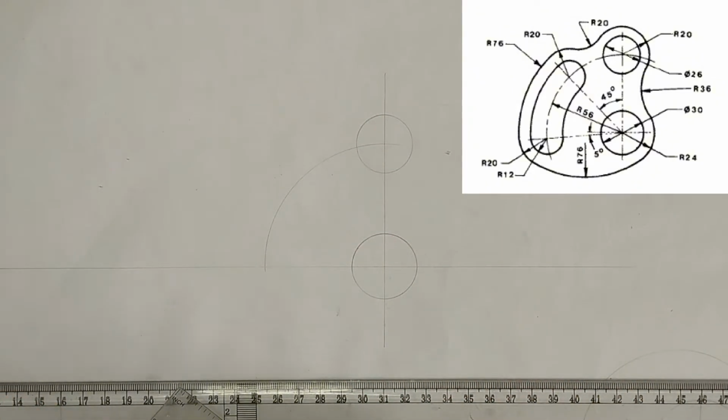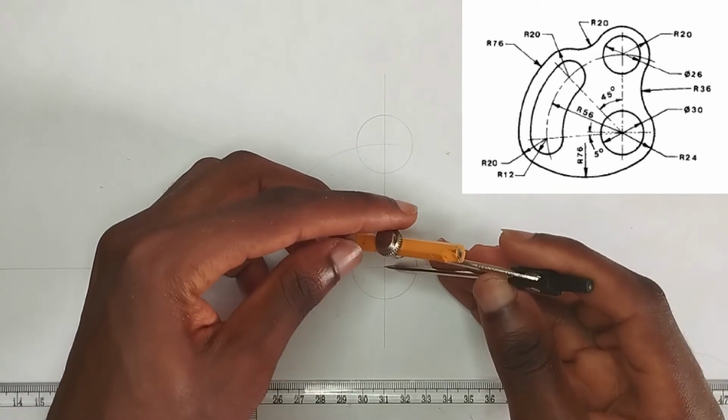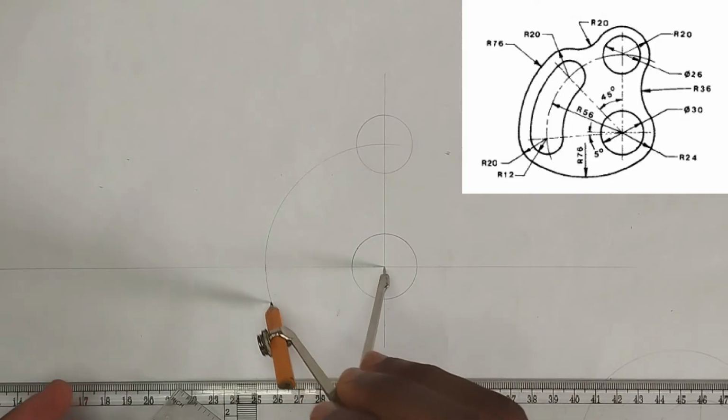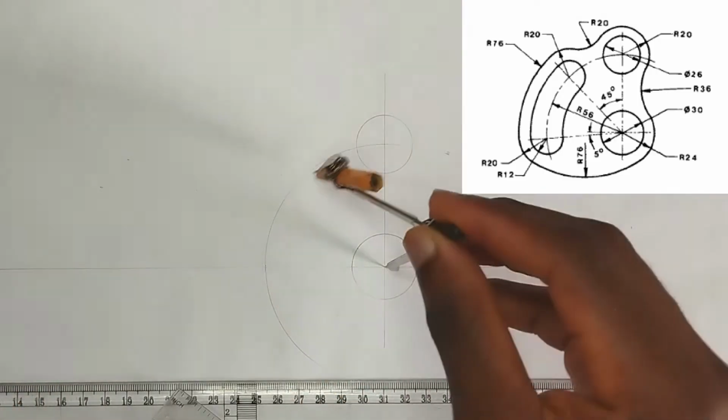So now we are going to be starting with this particular curve. I'm going to be extending this particular curve down like this. This particular curve we have drawn, I'm going to be extending it to the bottom.